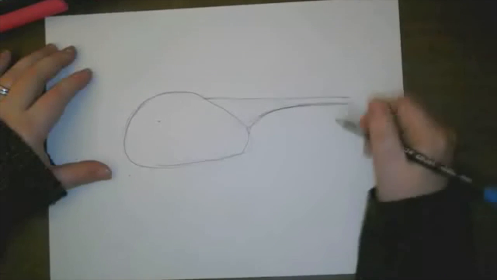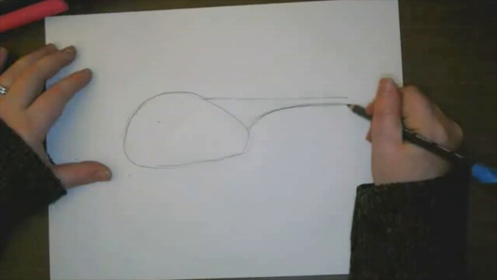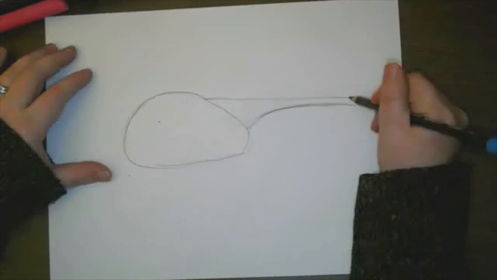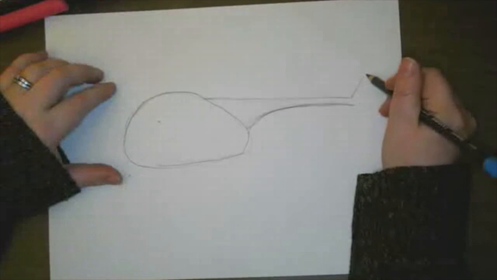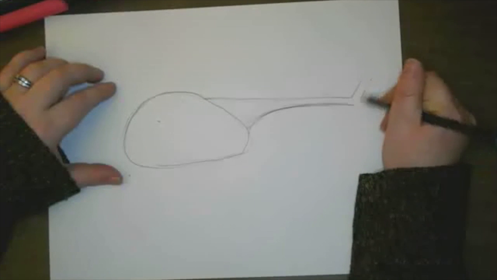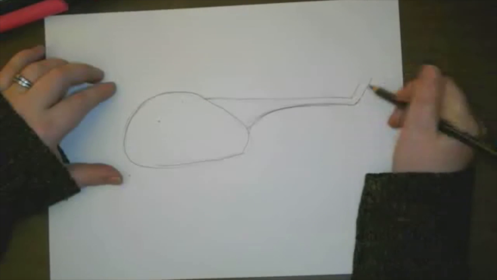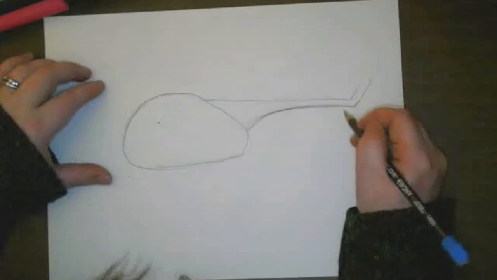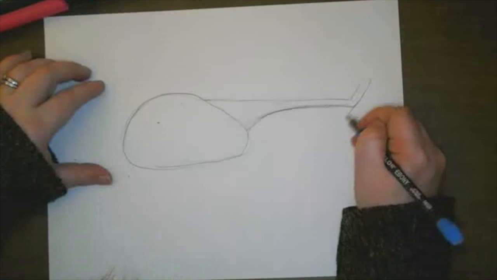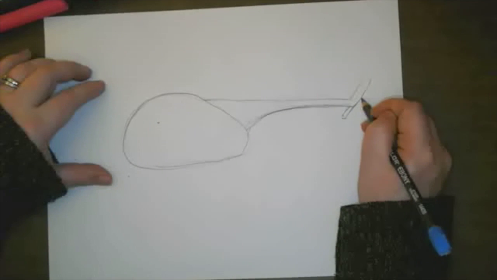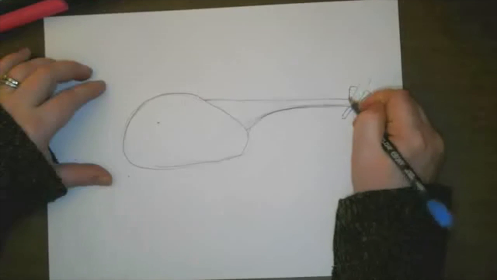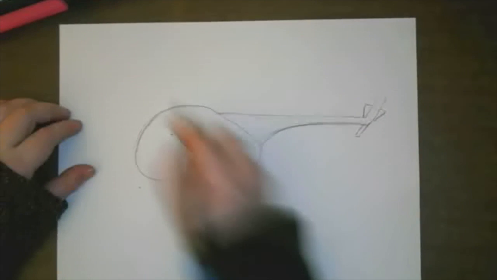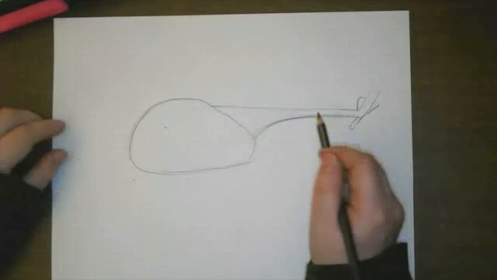At the end of this tail, we're going to draw the rotor. This is the tail rotor. There's actually two rotors on a helicopter. So, we'll just draw a little detail here. And then there's another rotor that goes on top. A lot of people would call that a propeller.